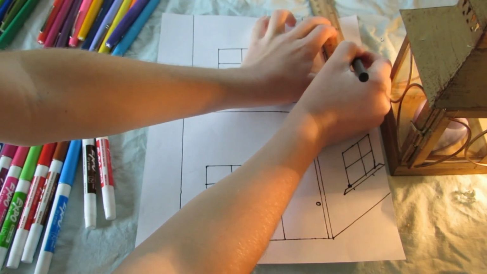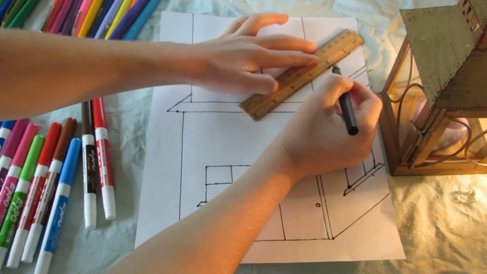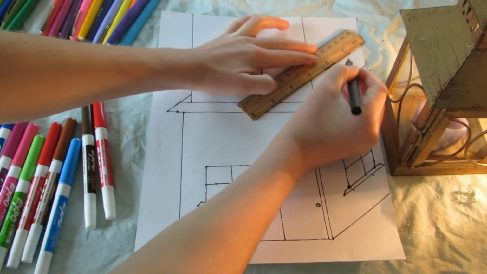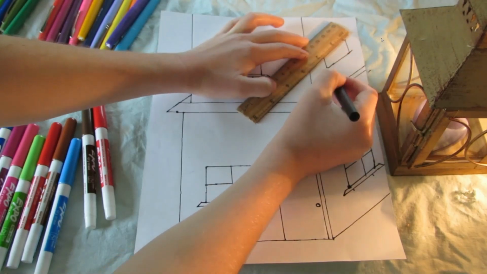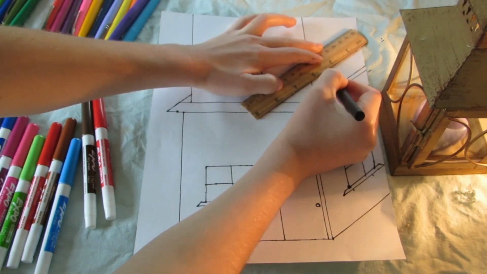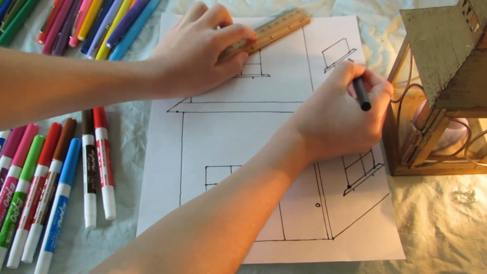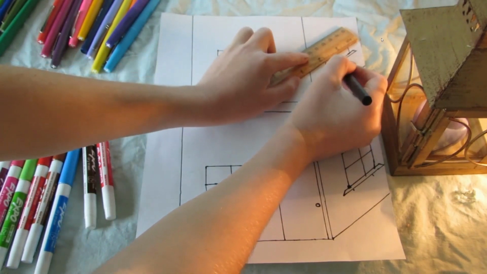Repeating those steps. Then putting up the support and then making the windows.